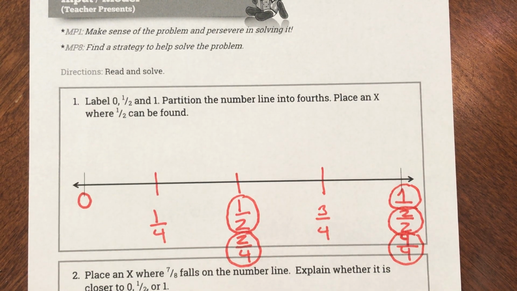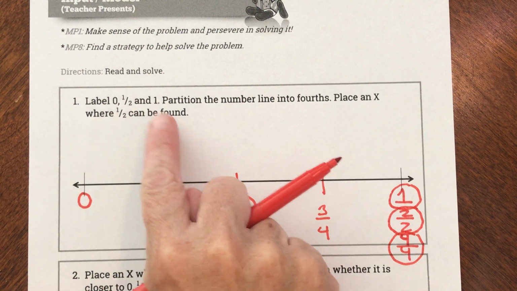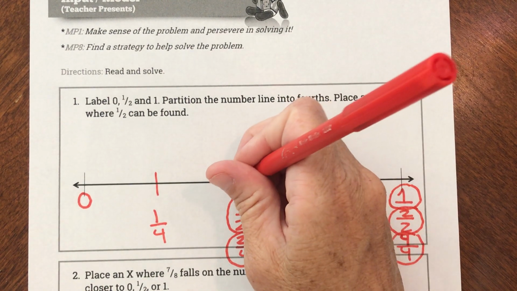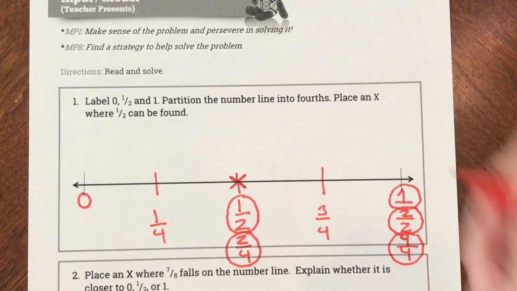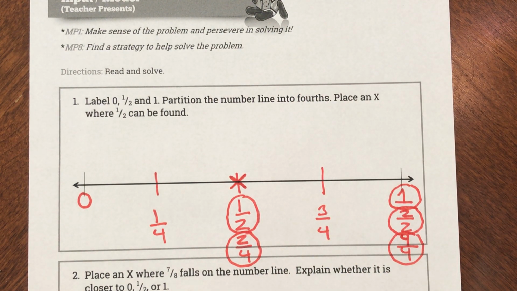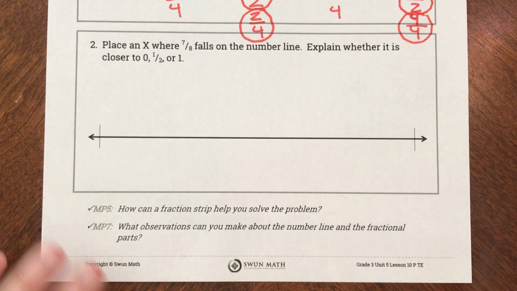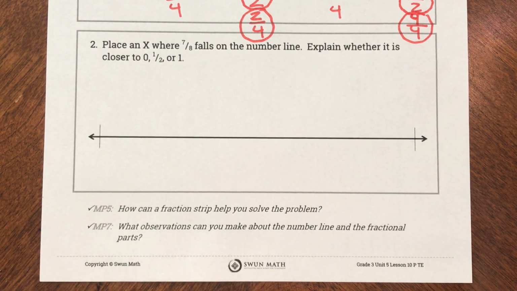Okay, so our next step says place an X where 1/2 can be found. Well, 1/2 was found right here. So that is where 1/2 is, which is the same as 2/4. Okay, so let's look at our next one. It says place an X where 7/8 falls on the number line.